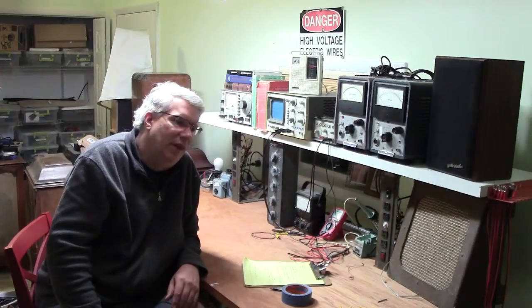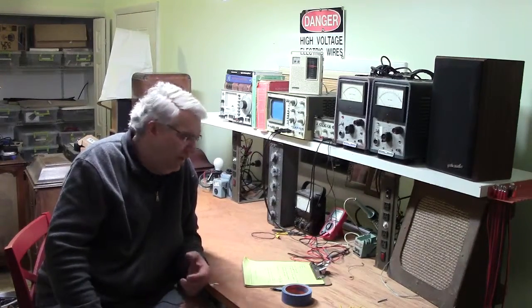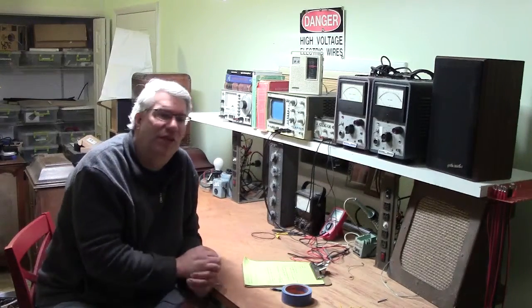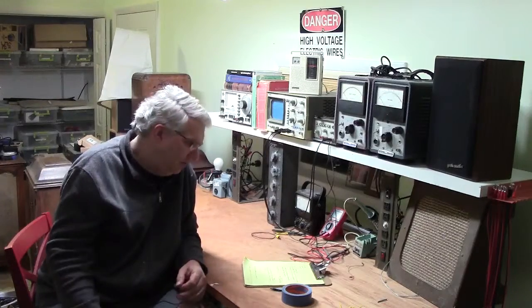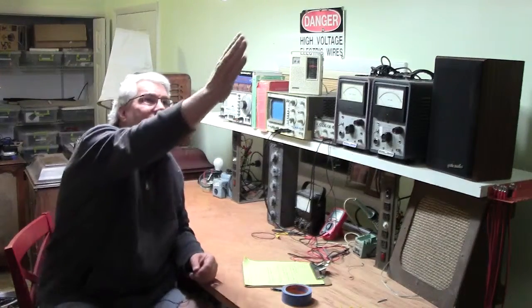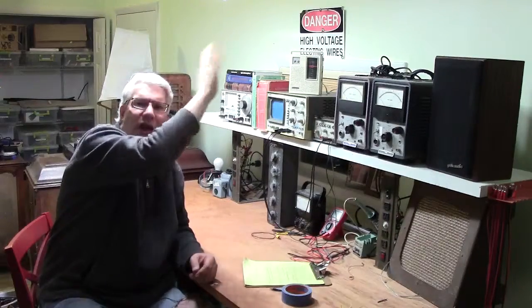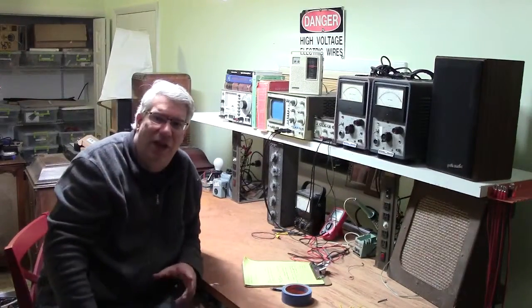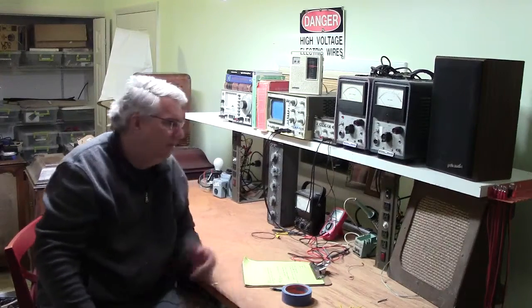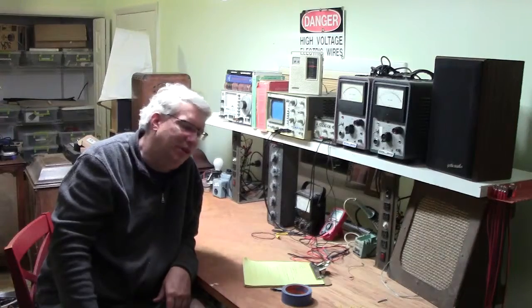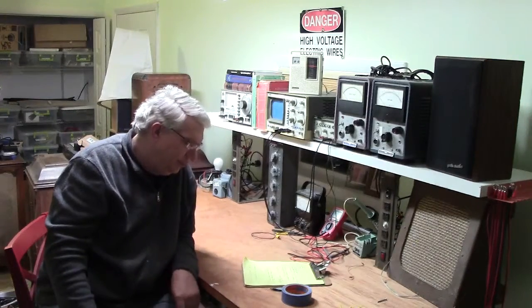I need to make some improvements to the room. The lighting in here is great for debugging, but it's horrible for video, so I'm going to have to get a light box for that. I want to have an overhead camera that's on a track. I've been thinking about how to do that. I've been looking around because I want to be able to do a bird's eye view of what I'm working on at the bench. So I'm going to get that.